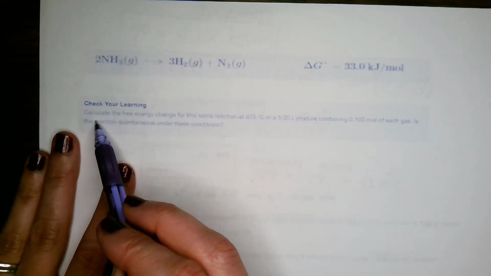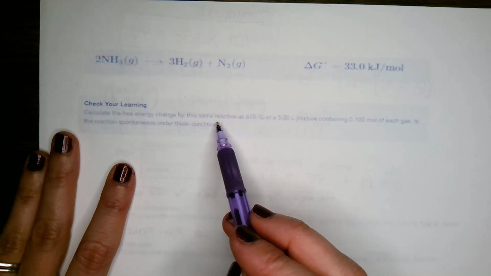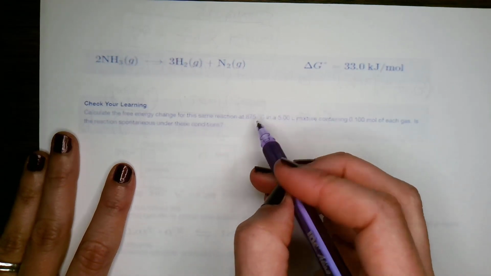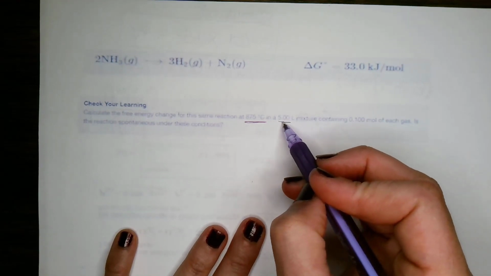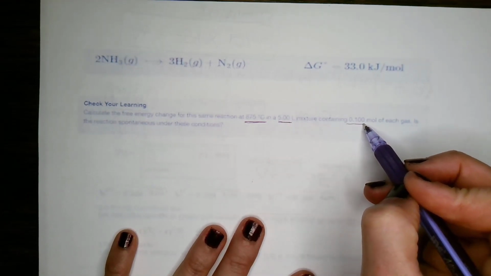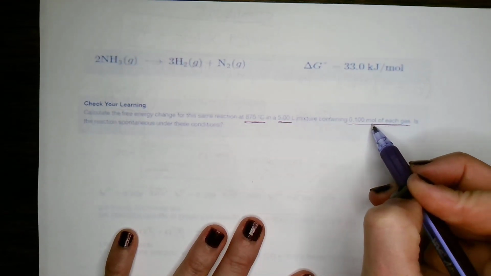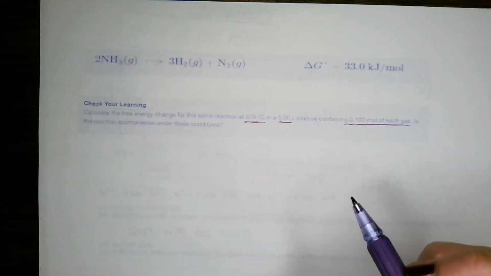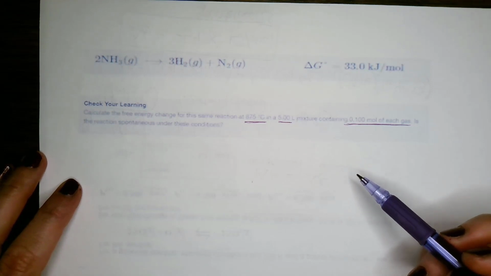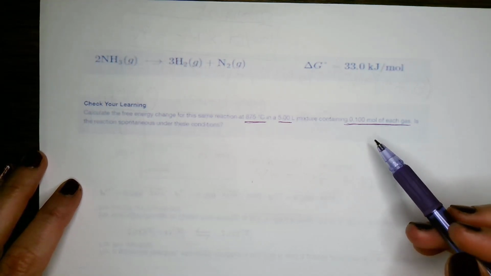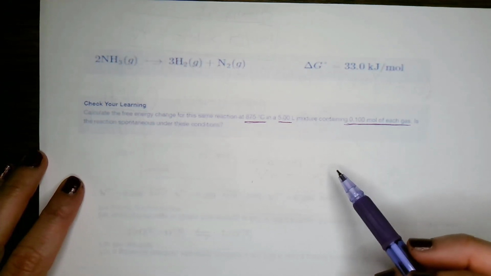This one, you're going to calculate the free energy change for the same reaction at 875 Celsius in a 5-liter mixture containing 0.1 moles of each gas. So we're going to be looking at concentration here, and make sure you remember how to find molarity, what that unit is, and seeing if you can solve this. So pause the video.